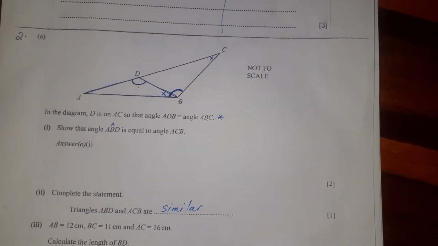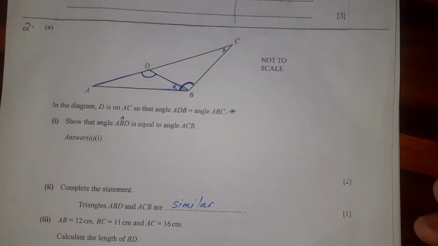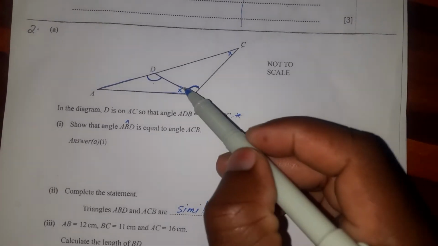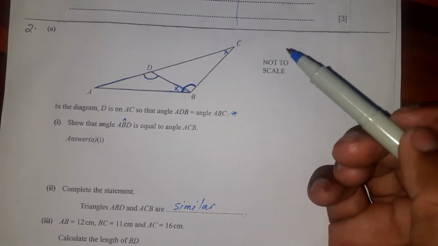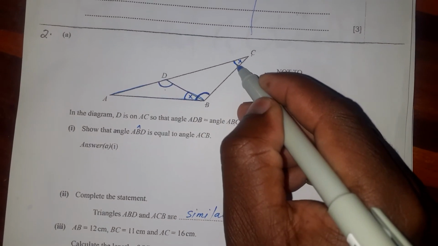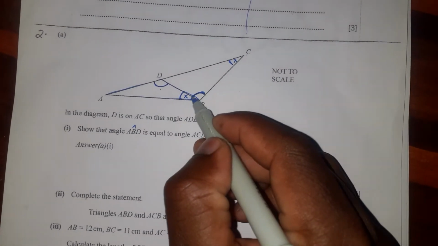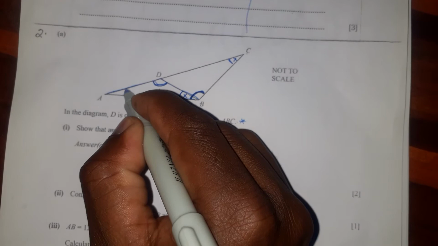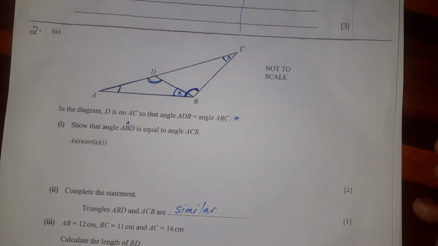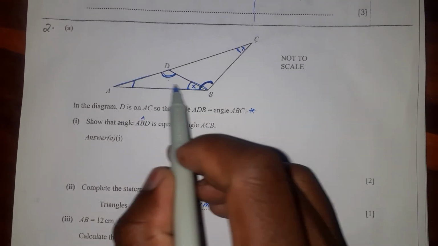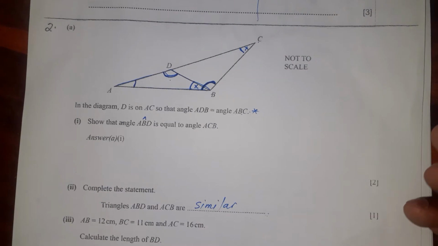Now here you need to work with, I'll say, common sense. We are told that this angle is equal to that, and we need to show it. Since this is equal to that angle, and we are also told that this angle is equal to that angle, then what we can conclude is that this angle A is equal to itself, meaning it's common to both the small triangle and the bigger triangle.